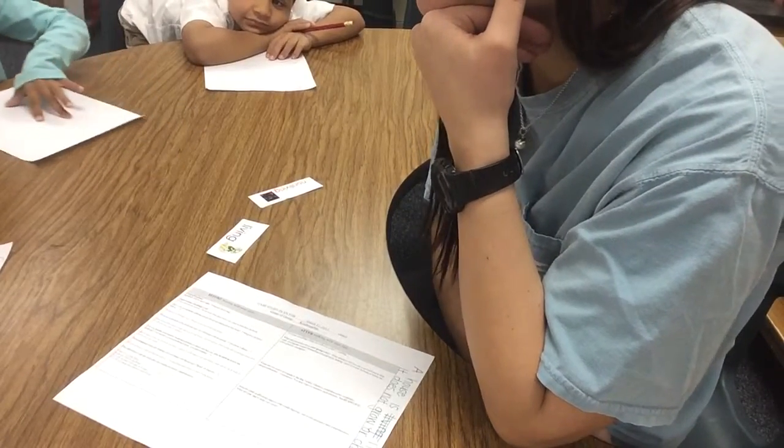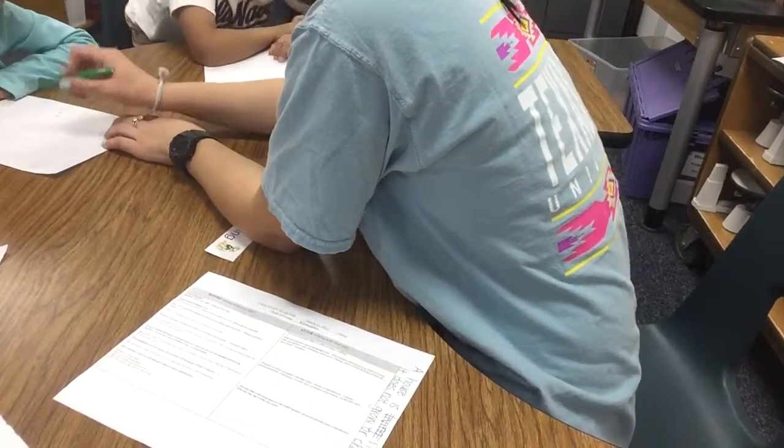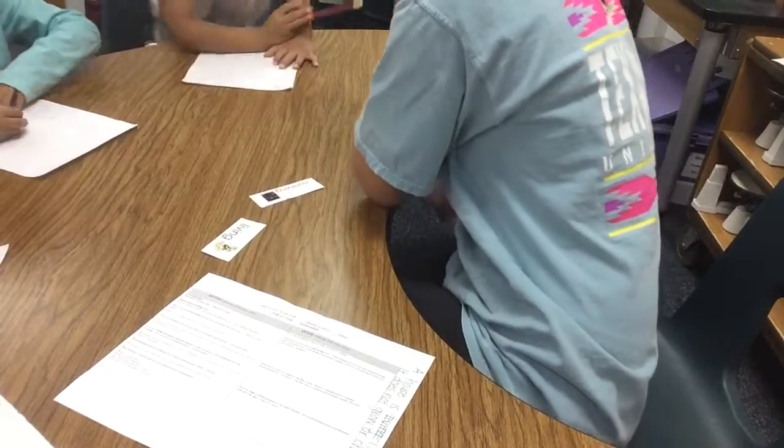What are you going to pick? A cat. Is a cat living or non-living? Living. Why is it living? It eats and grows and changes. Yes. Make sure you write a bat is living. What are you going to pick? Dog.